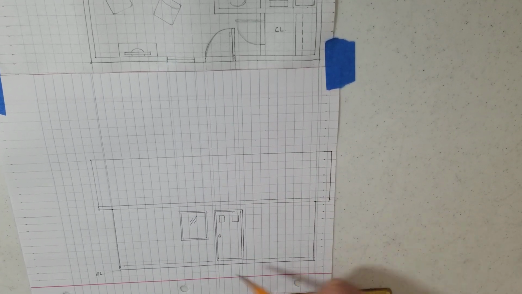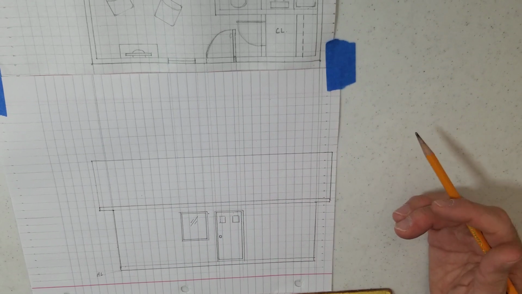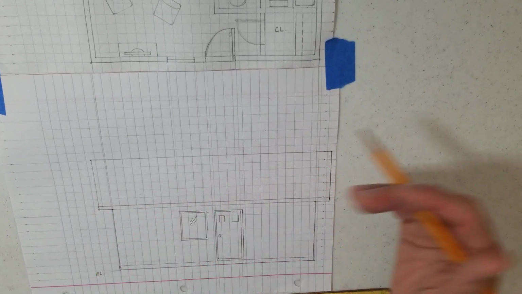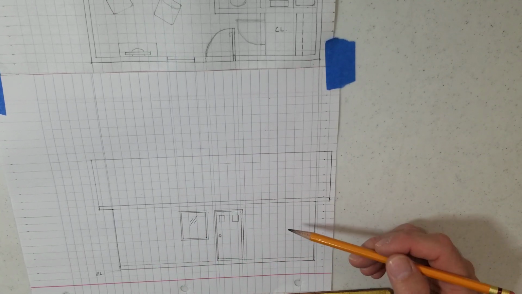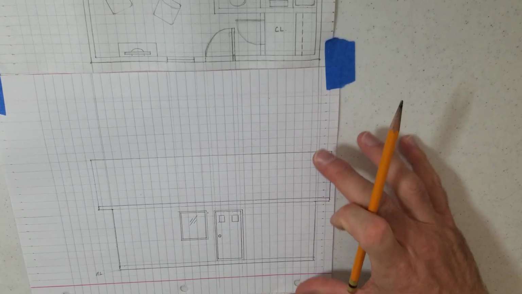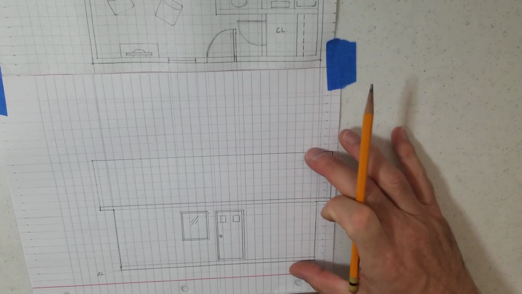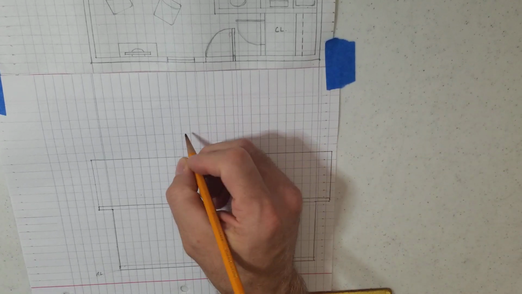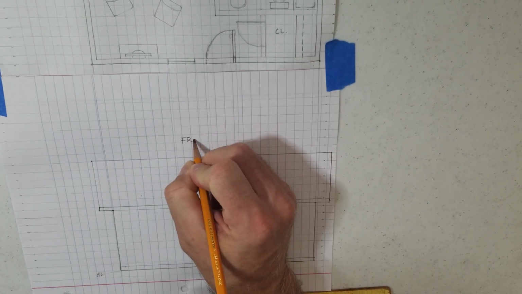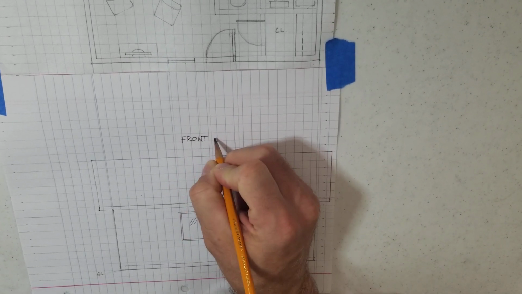Okay, so this is basically, besides putting in roofing and putting in siding, either horizontal or vertical siding, the general idea for the elevation of the house. So this would be my front elevation.